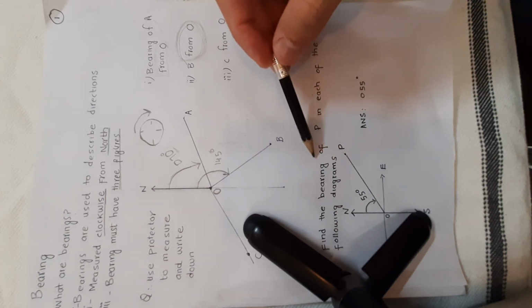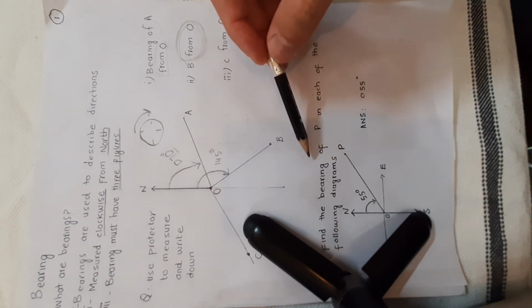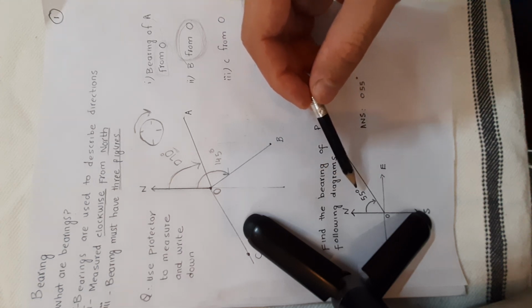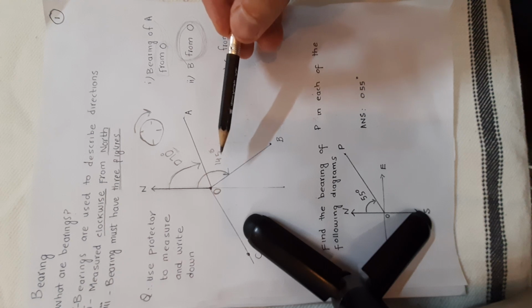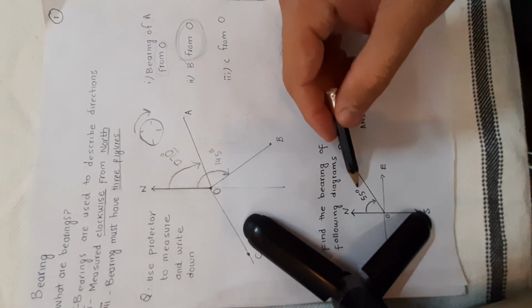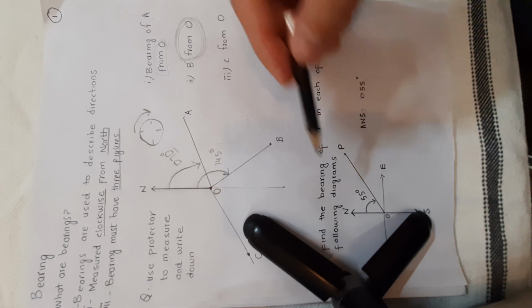Now in the next question, the second type, you have been given some values over here. In part 1, you haven't been given any value of angle that is to be measured with a protractor. But in part 2, you have been given a value that is 55. Now let's see the question.